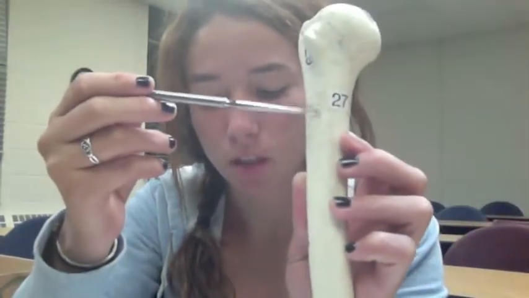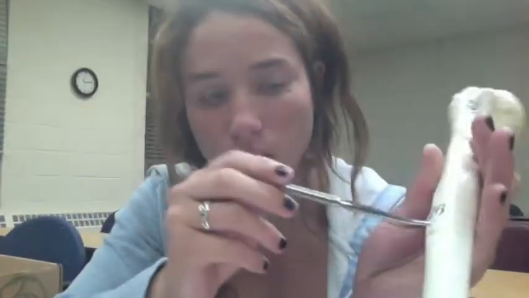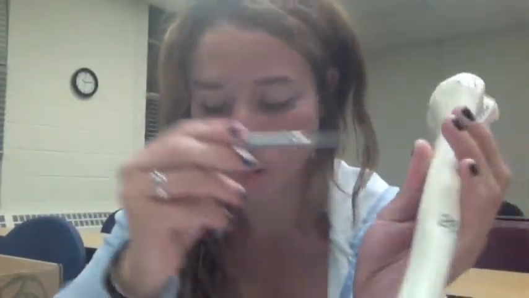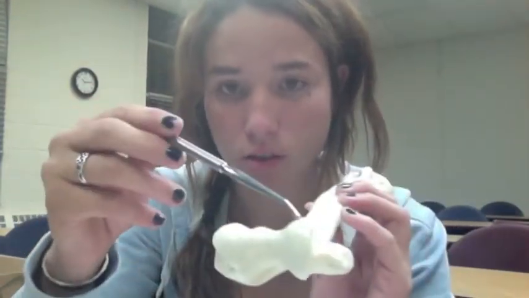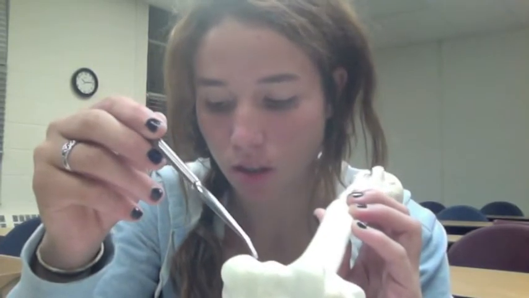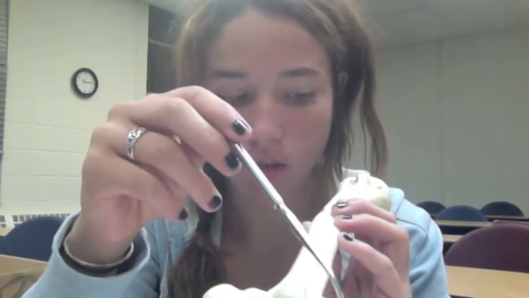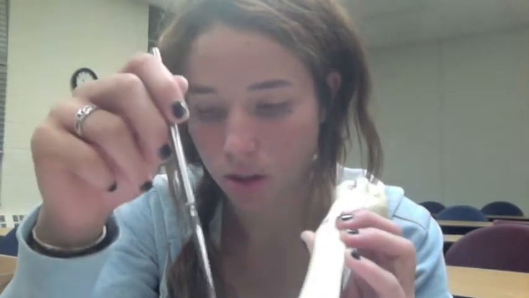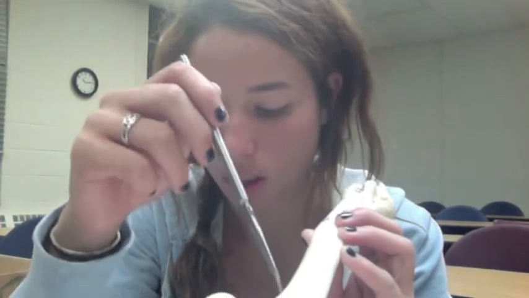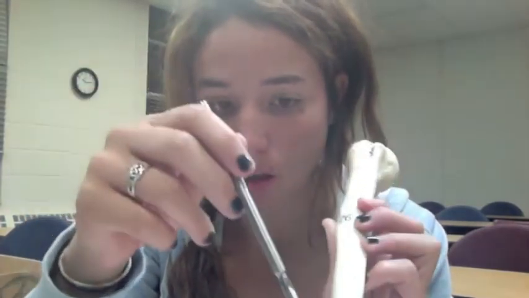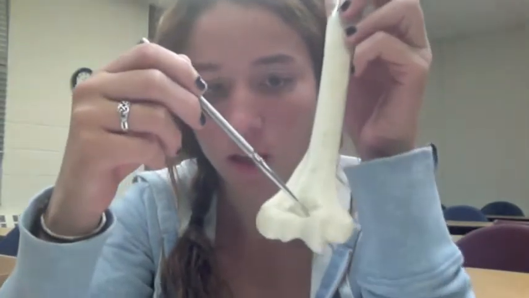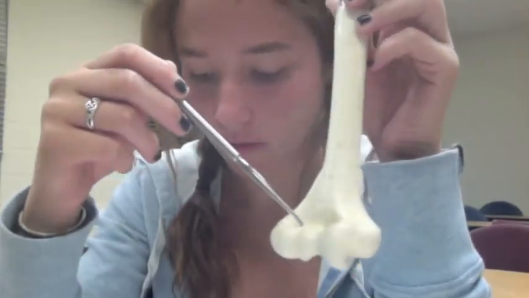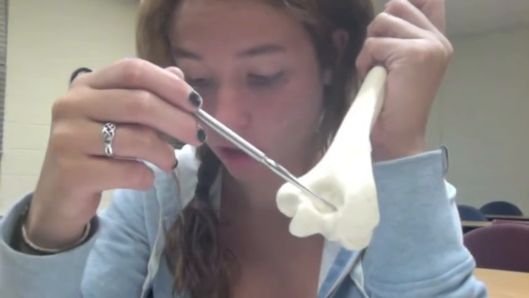This is the deltoid tuberosity, and this is the radial groove. We have the trochlea and the capitulum, the medial epicondyle and the lateral epicondyle, the medial supracondylar ridge, the lateral supracondylar ridge, the coronoid fossa, and the radial fossa, and the olecranon fossa.